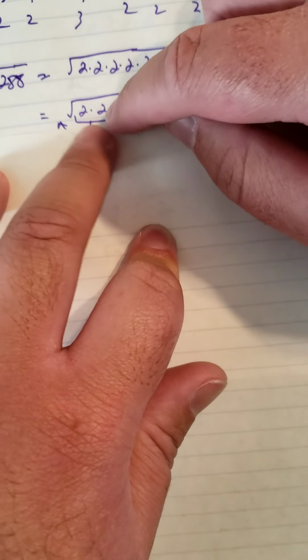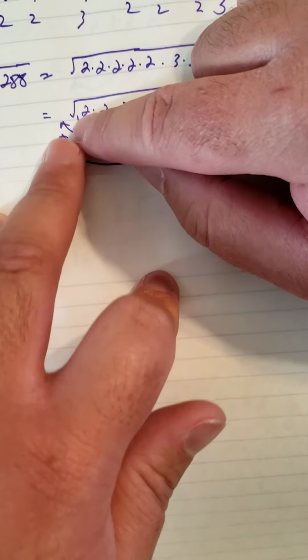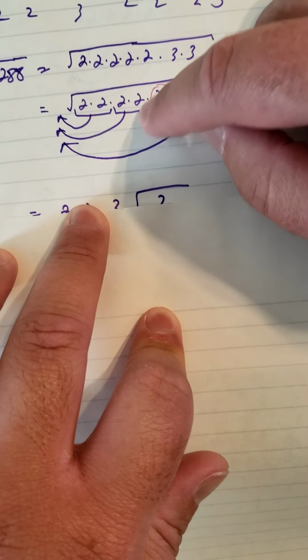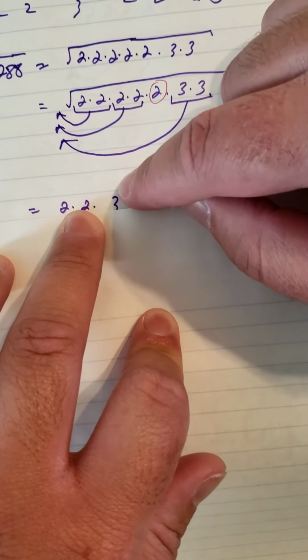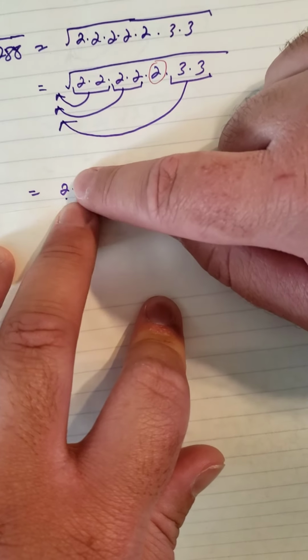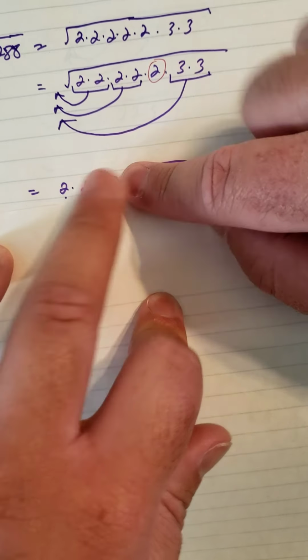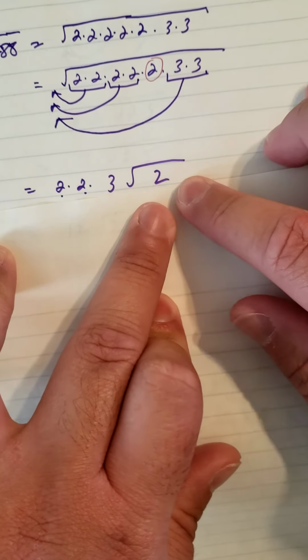Okay? So this pair of 2's comes out front. That brings in front a 2. This pair of 2's comes out front. That brings in front another 2. And this pair of 3's comes out front. That brings me a 3. So what I've got is 2, 2, and 3 coming out front. And you can see I've got one more 2 left underneath here. Okay, so that's left right there.